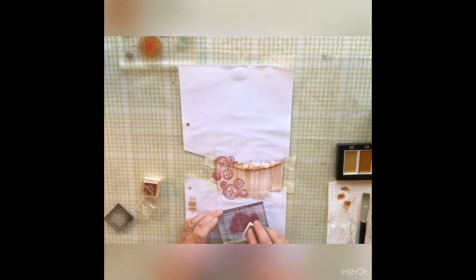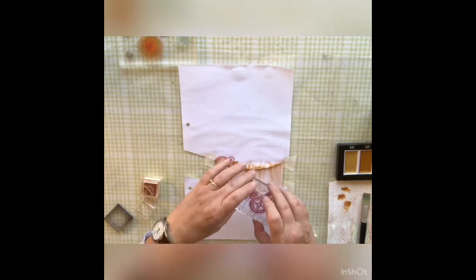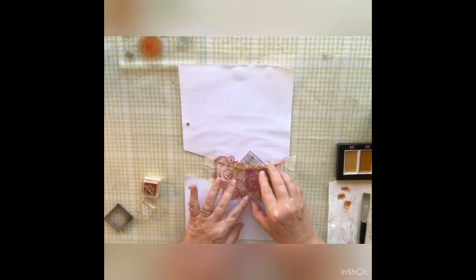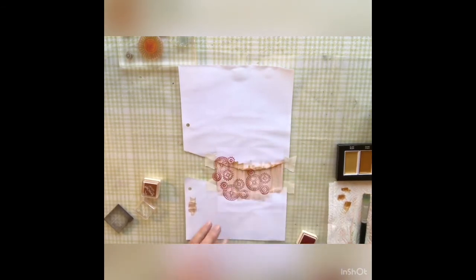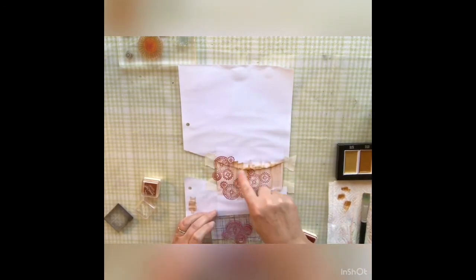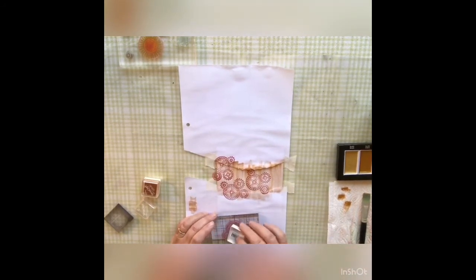Keep inking and keep stamping. Now I'd like to get that lovely big wheel actually in here, so I'm going to use it that way this time. Which leaves me a little bit of a gap there, which is okay. We'll have a look when I finish stamping and see if that gap needs filling in or not.